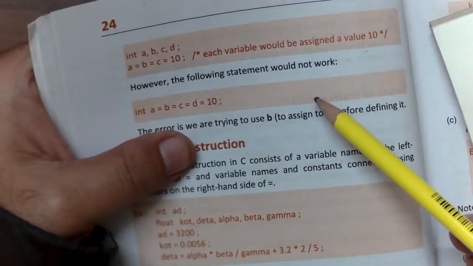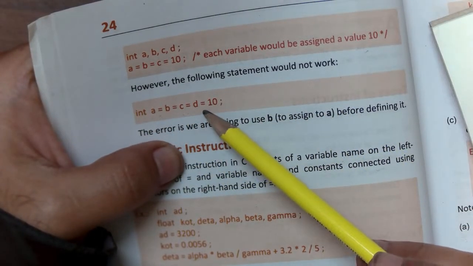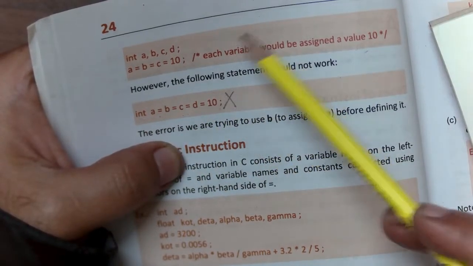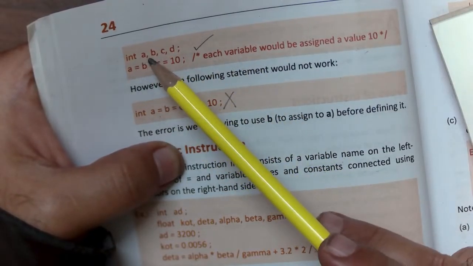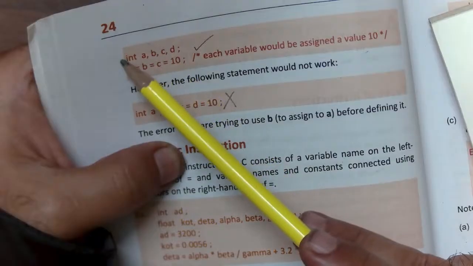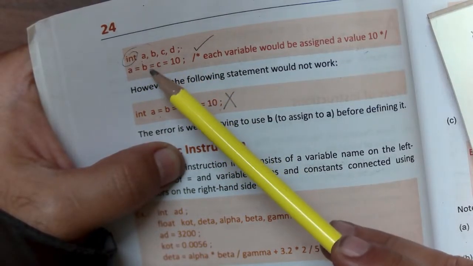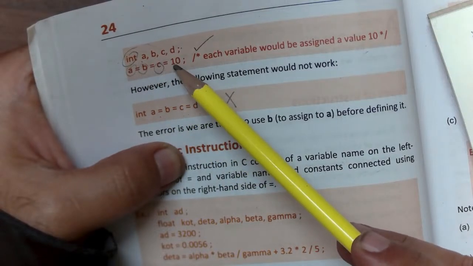However, the following statement would not work: int a is equal to b is equal to c is equal to d is equal to 10. This doesn't work. This is the wrong way. This is the correct way: we have declared that a, b, c, d are integers, and over here we are assigning a is equal to b is equal to c is equal to 10.